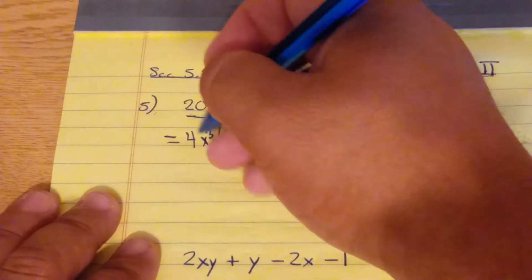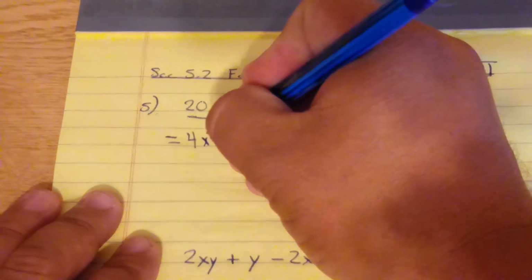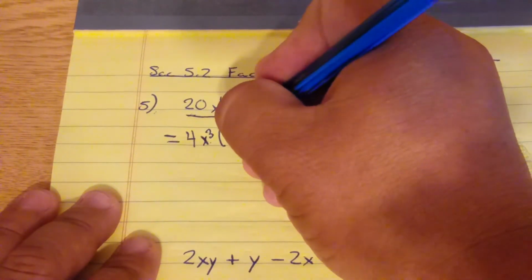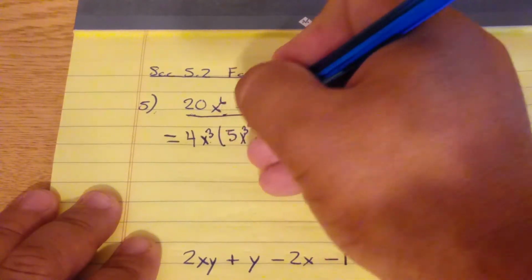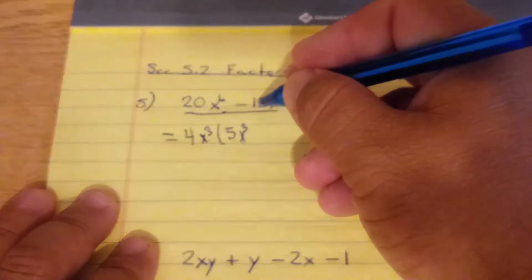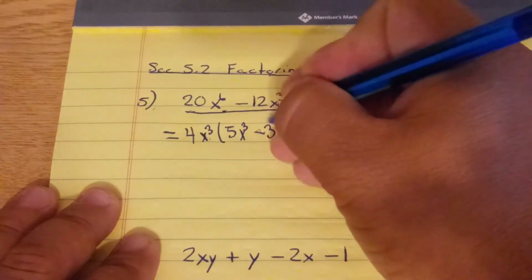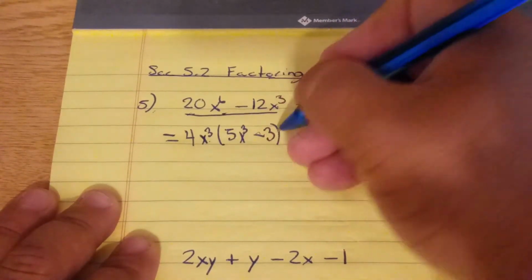So 20 divided by 4 will be 5. If you factor out x cubed from x to the 6th, you're taking it away, so that'll be x cubed. Negative 12 divided by 4 is negative 3. And you factor out x cubed, so we're left with that.